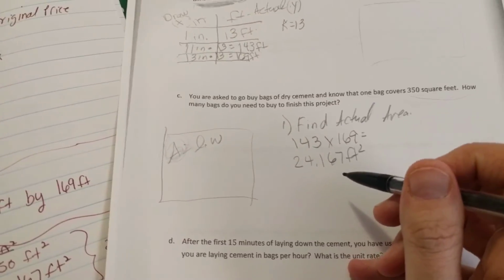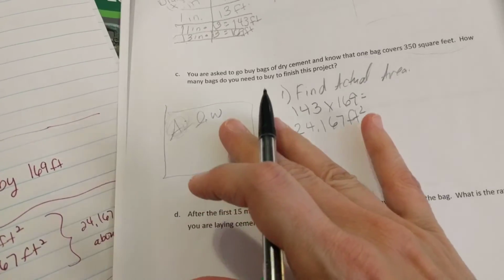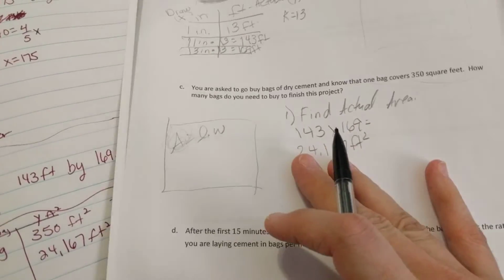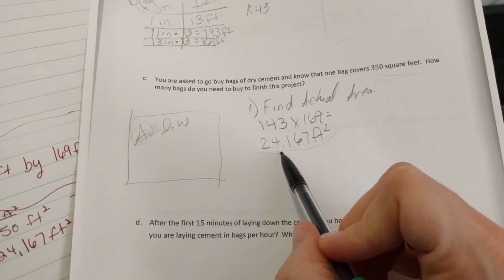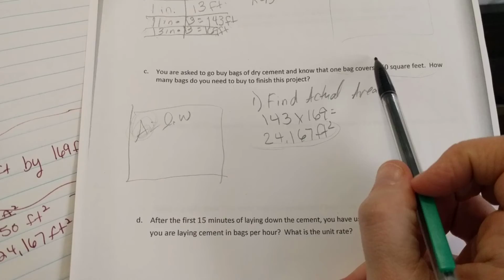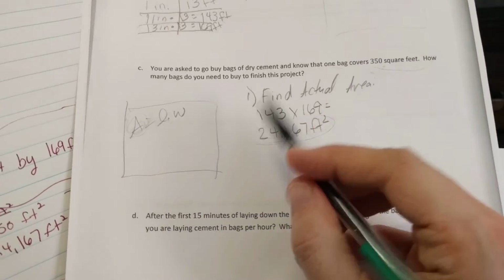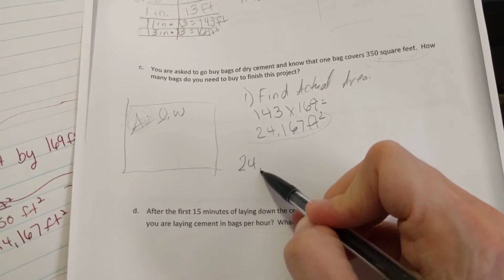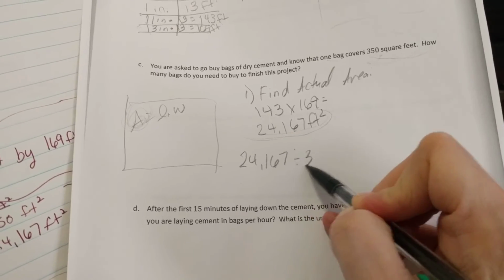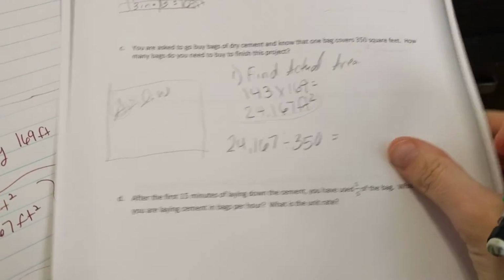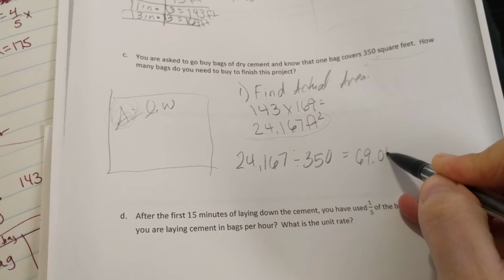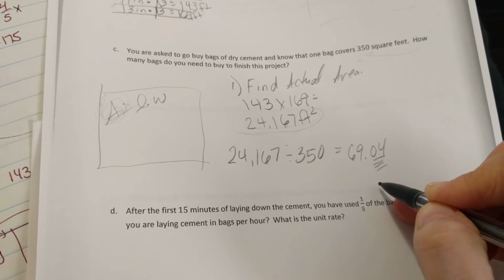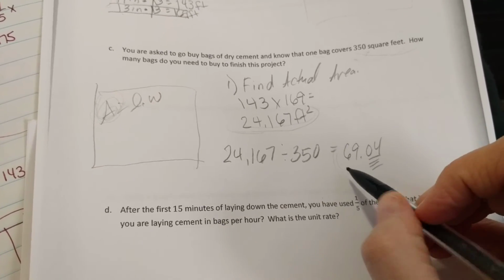Okay, and the second thing we want to do is real simple. So if I know that this is the total area I want to cover, and this is how much one bag covers, I'm just going to take those two numbers and divide them. And when I divide these numbers, I get an answer of 69.04. But since we have a remainder, 69 bags won't cover the whole thing.